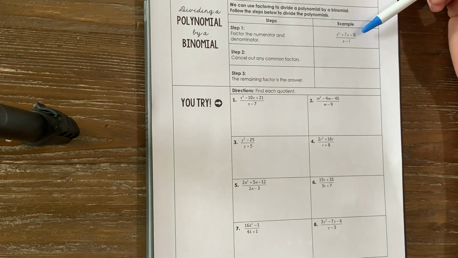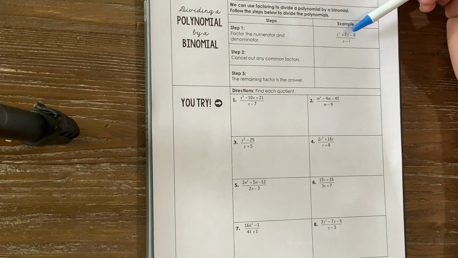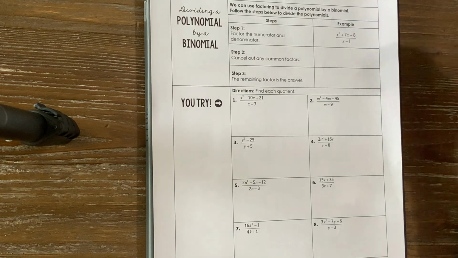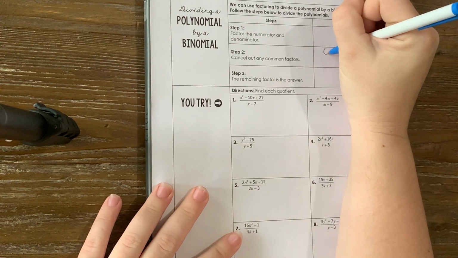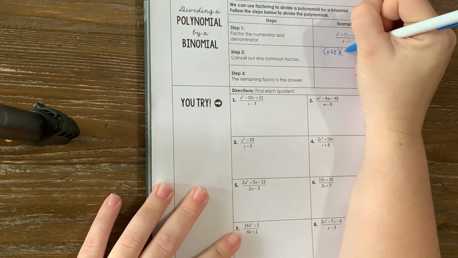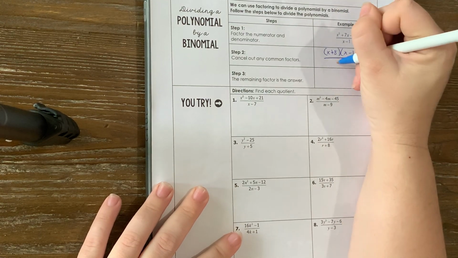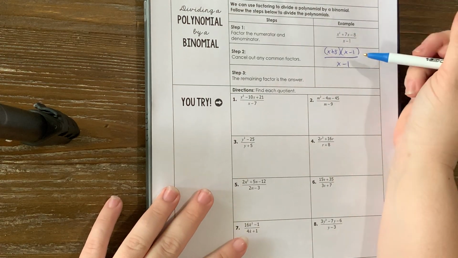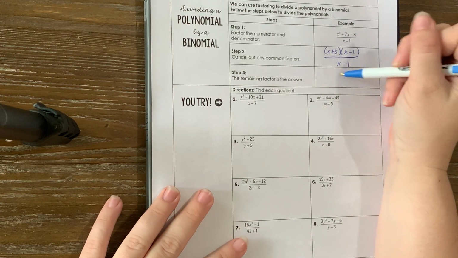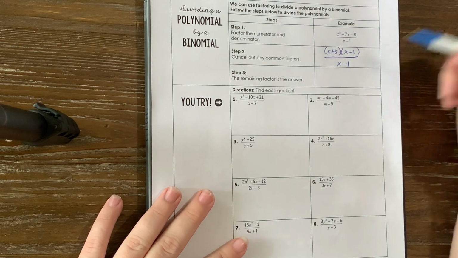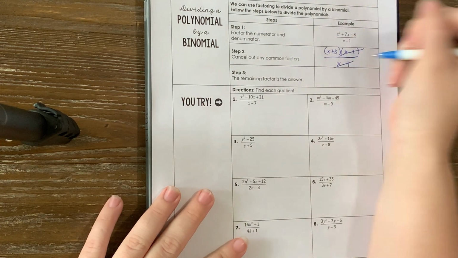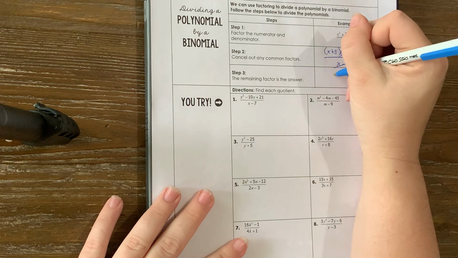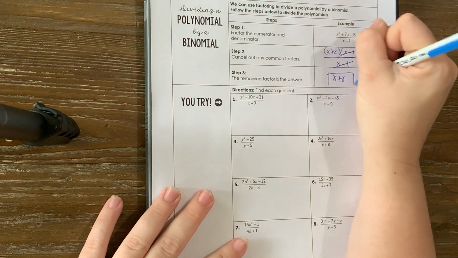What multiplies together to give you -8 and adds together to give you 7? Well, that's 8 and -1. So we say x plus 8 and x minus 1. Notice here we have a factor that's the same in the numerator as the denominator. These two are going to cancel each other out, and you're left with x plus 8 as your answer.